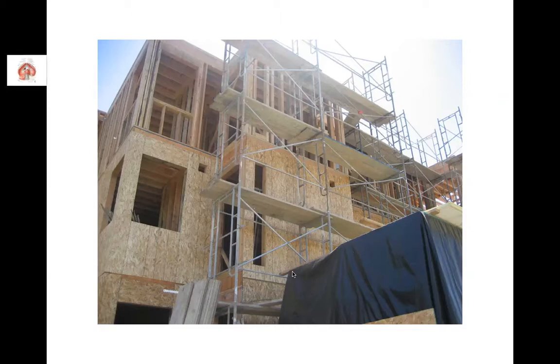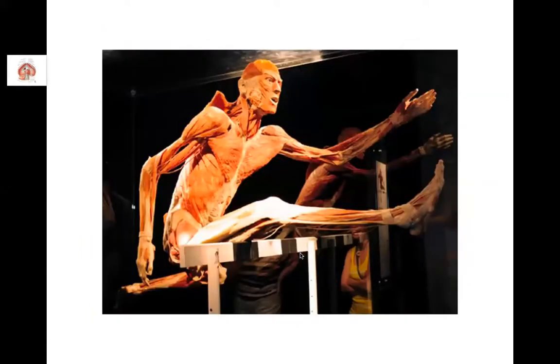Diaphragms like to integrate, and that's what gives the structure integrity. Before you put sheathing on a building, it wiggles around. Once you put that sheathing on, the building becomes solid, integrated. If you engage all of your diaphragms, it integrates your body. It integrates your nervous system. It integrates your musculoskeletal system. It integrates the flow of lymphatic fluid.